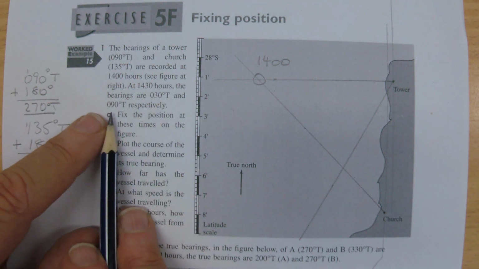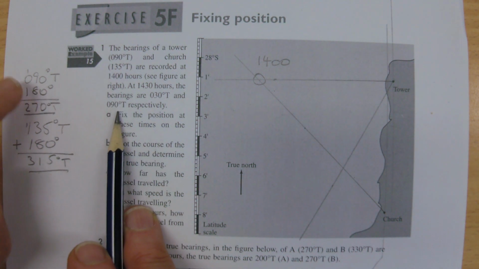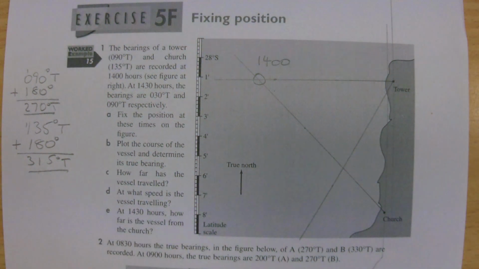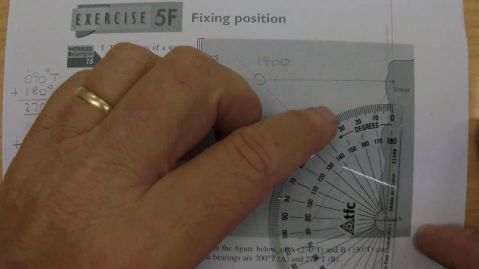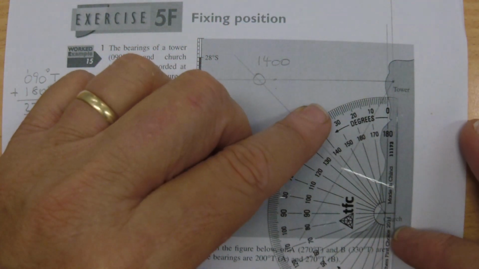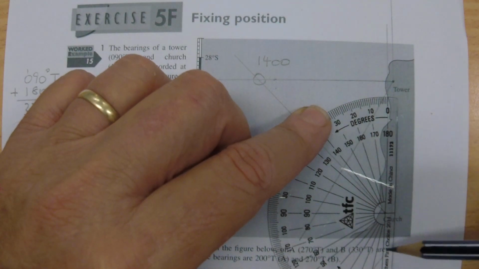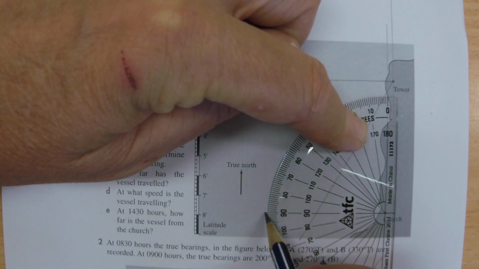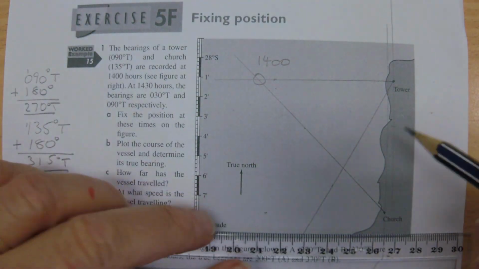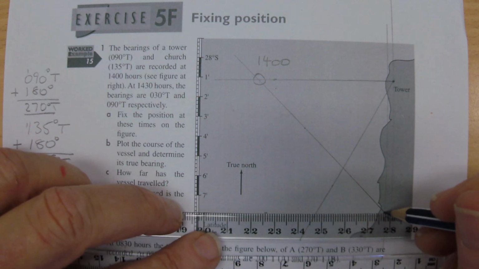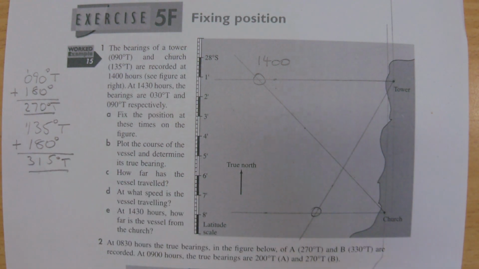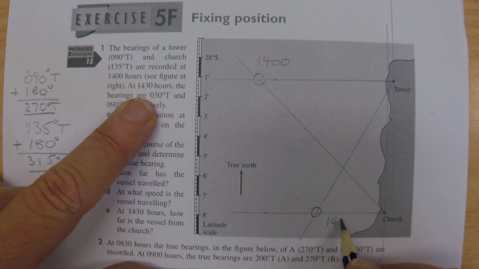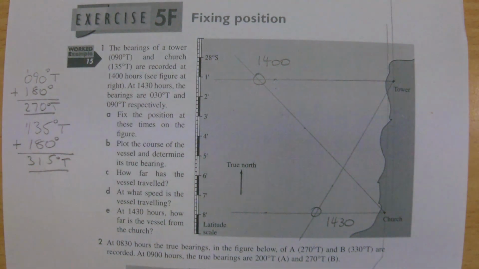From the church, the bearing was 90. Now, we already did a back bearing for 90 earlier. The back bearing is 270. So from the church, I already have my reference line for north, and the zero's neatly lined up. 270 is due west. That's the fix at 14:30. So I'll put 14:30. And we know the time difference.